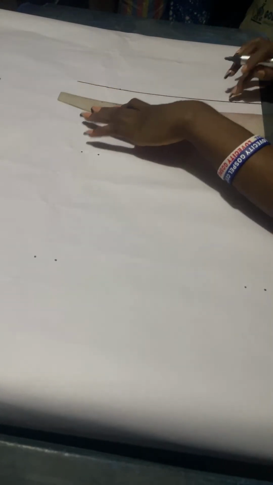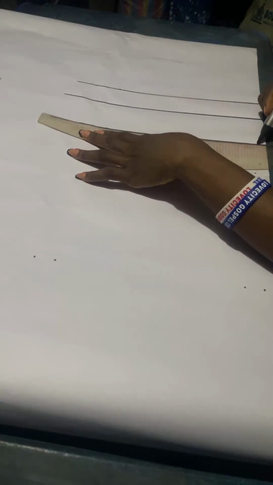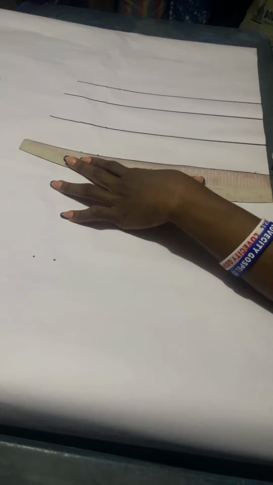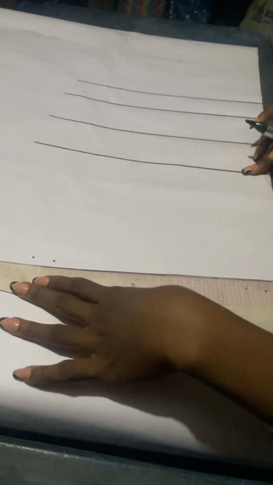You guys remember that this first 9 inches line is the chest line, while this one is the breast point line. Then here we have the under bust. Here is the half length, while this one is the full length.